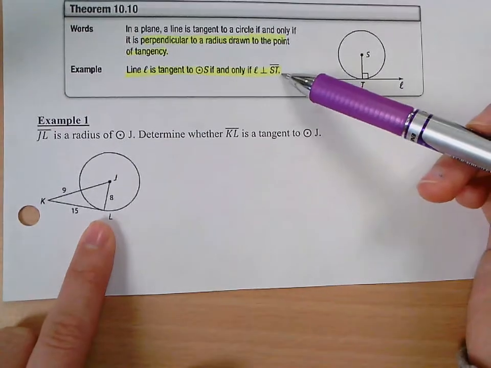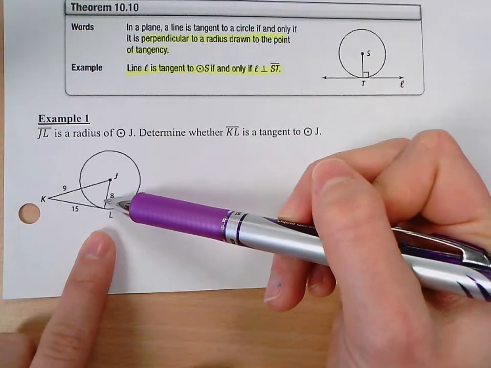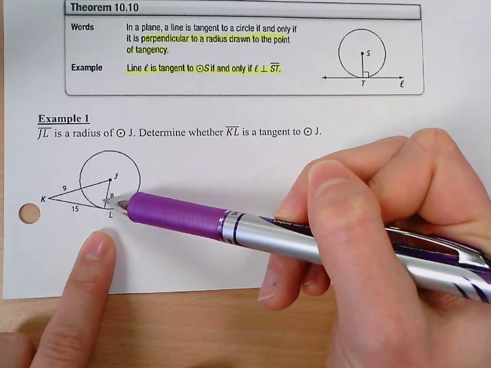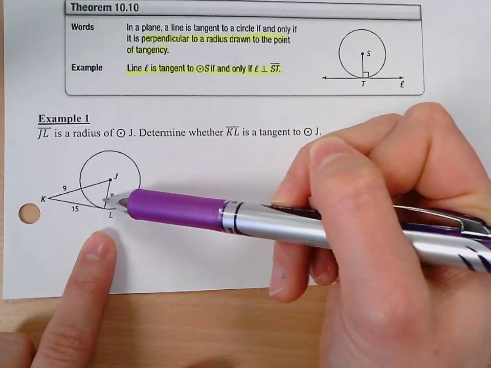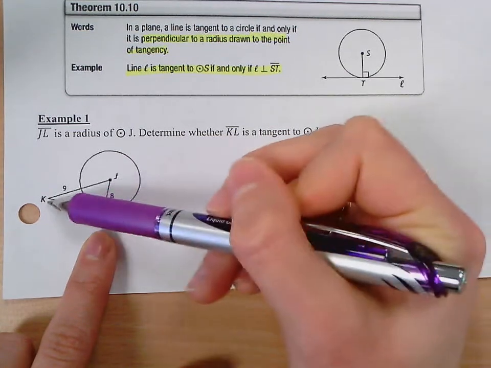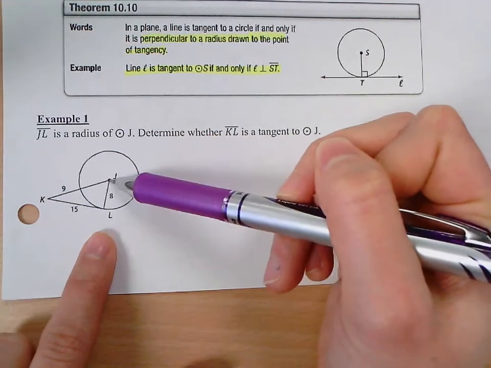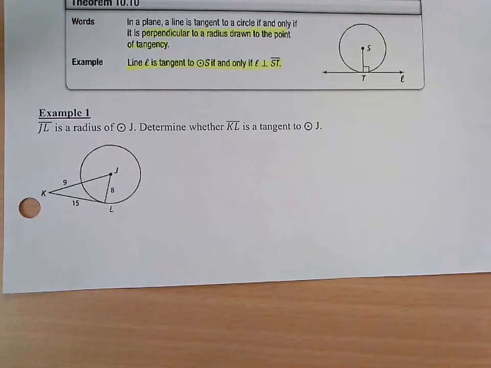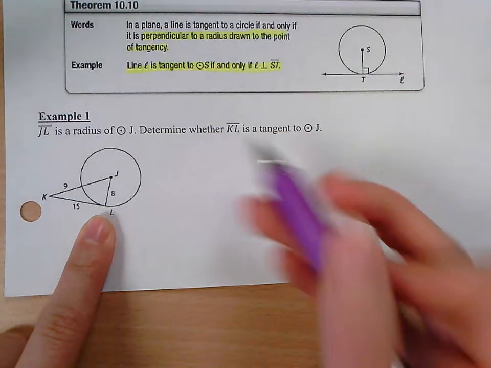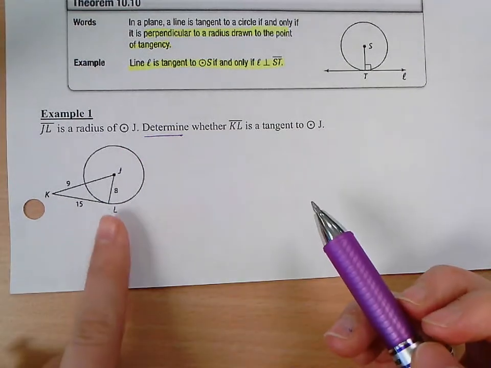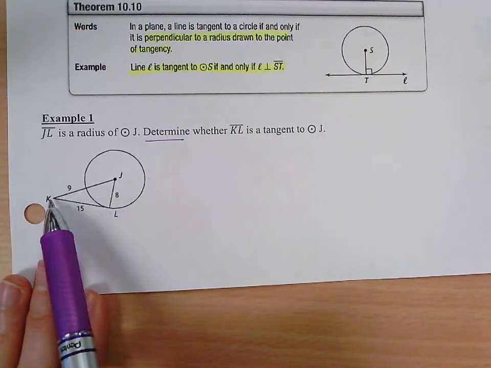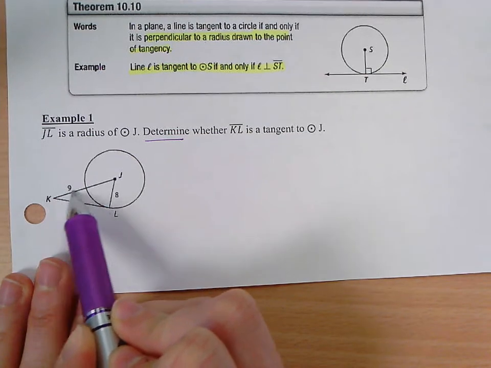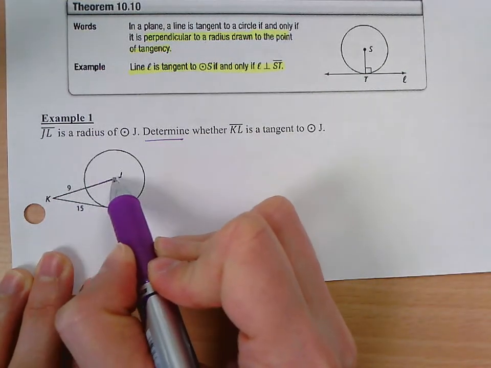So by this theorem, it's only a tangent line if this is a 90-degree angle, but I'm not going to draw it in because we don't know that yet. If this is a 90-degree angle, that would make this a right triangle. And when you have a right triangle, the Pythagorean theorem should hold true. So I can use the Pythagorean theorem to determine this. First of all, this 9 that is labeled is only for this. I am not given this length here.